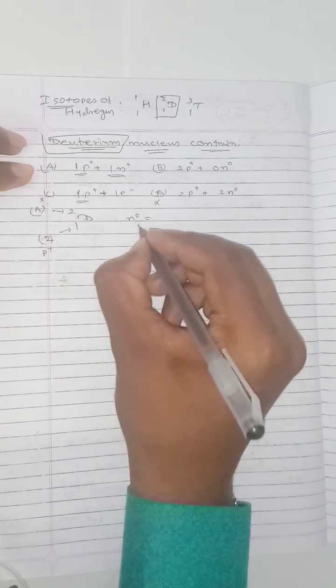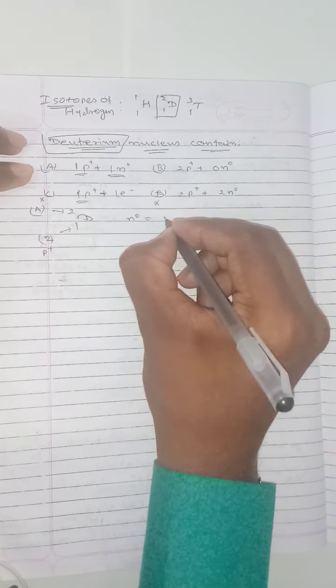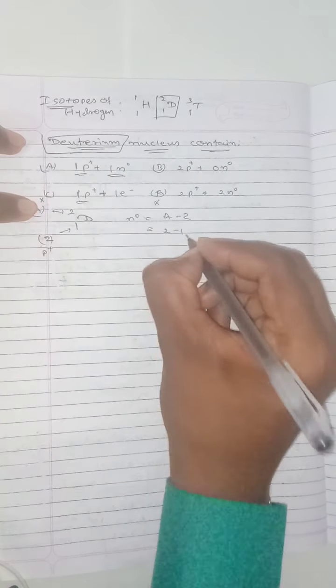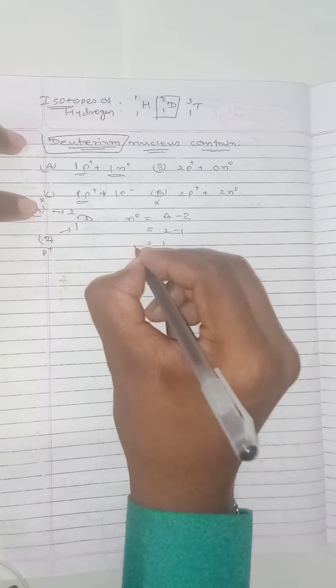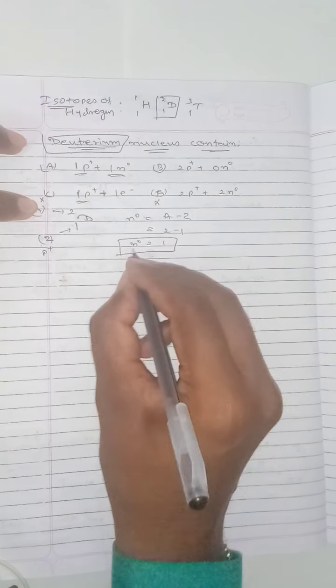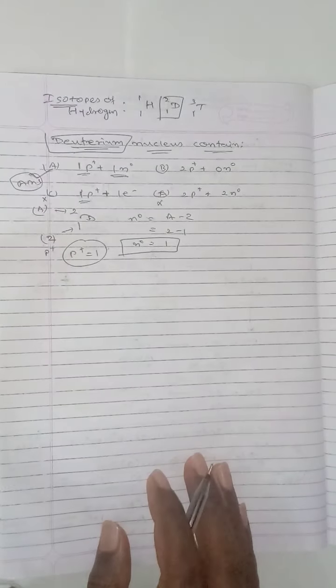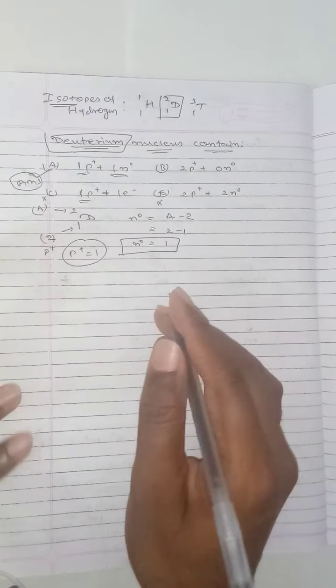Number of neutrons equals A minus Z. A equals 2, Z equals 1, so the number of neutrons equals 1 and the number of protons equals 1. So this is our answer.